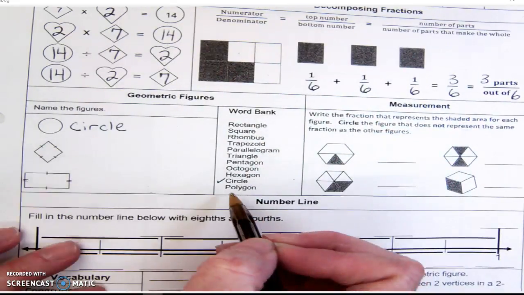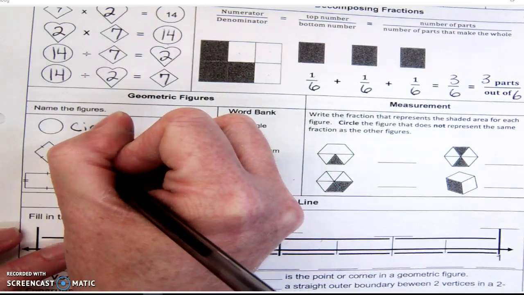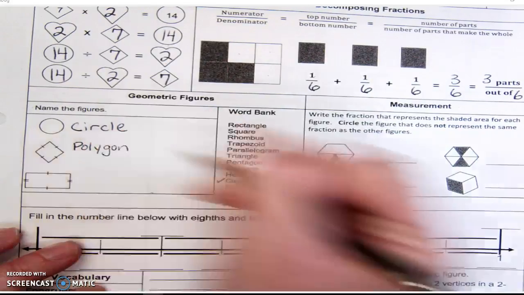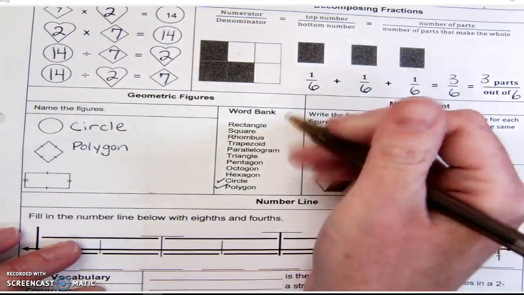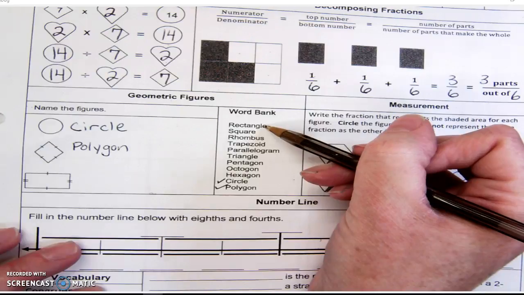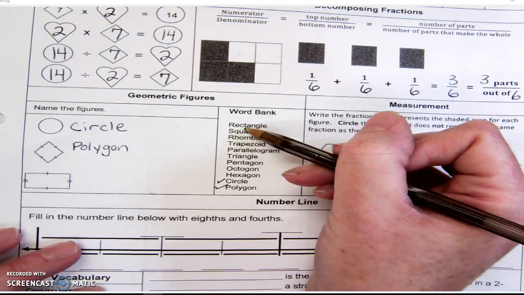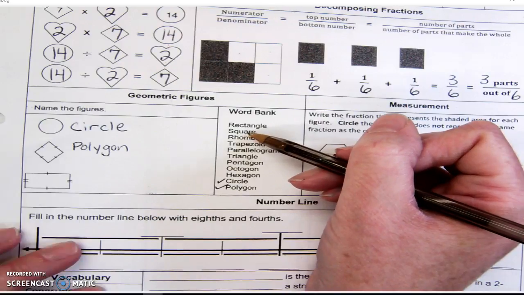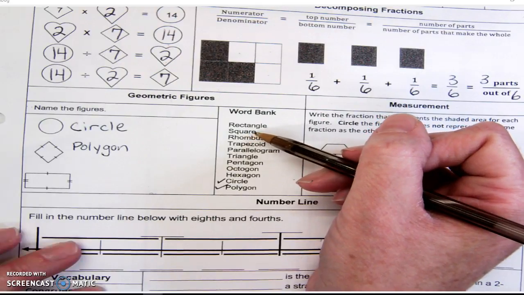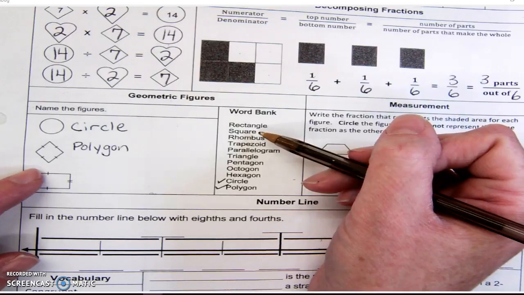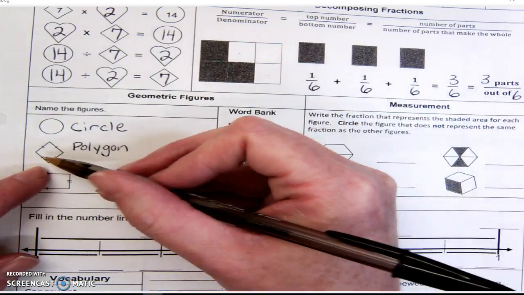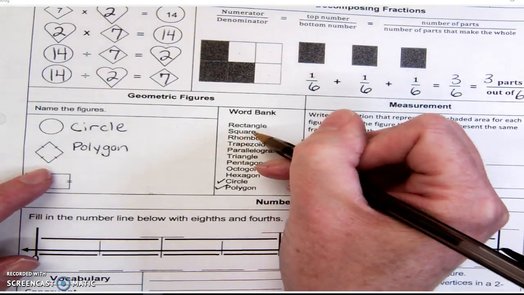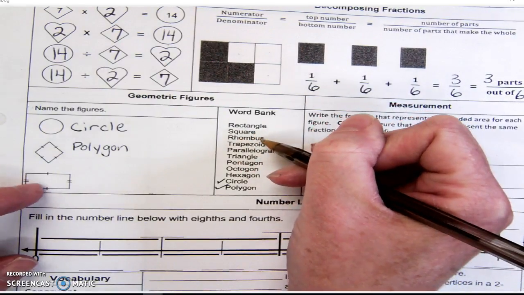Now this shape right here is a polygon because it is closed and it has straight sides. So it's a polygon. Is it a rectangle? Does it have 4 right angles? No. Is it a square? Well, it'd have to have 4 sides that are all the same, and it would have to have right angles. I don't see right angles in there. Those don't look like square corners to me, so it's not a square.